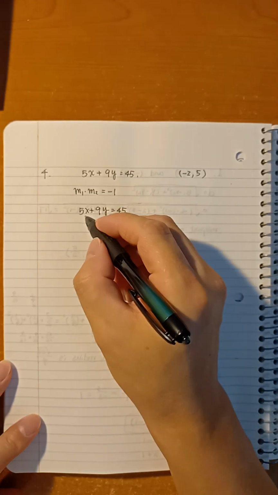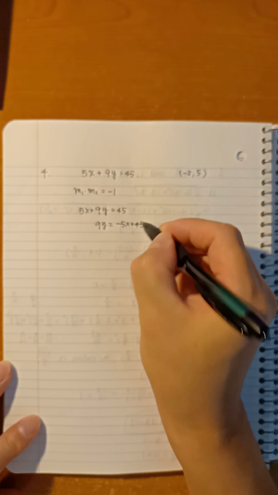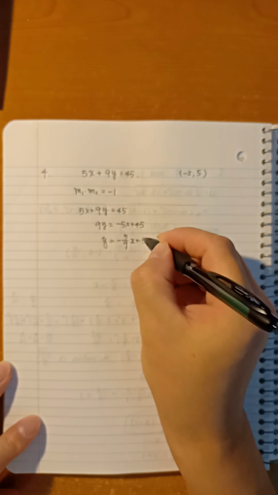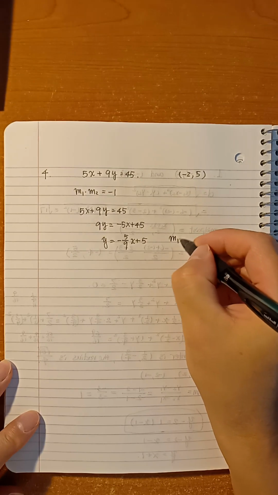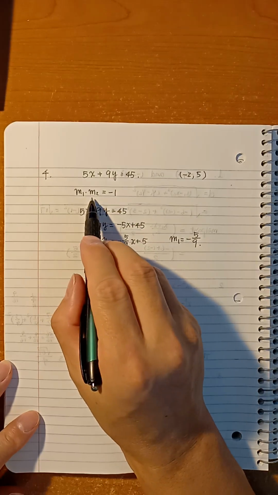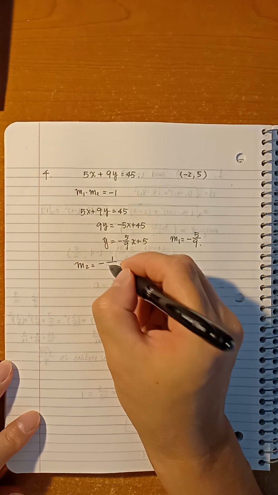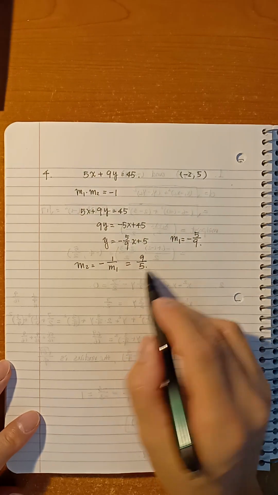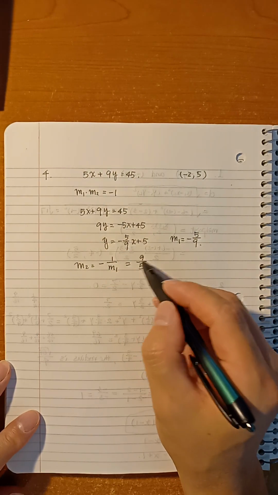Copy the equation and move 5x to the right side and divide the equation by 9. From this slope-intercept form, we get the first slope is 5 over 9. And with the first slope times the second slope equal to negative 1, the second slope is negative 1 over the first slope. It is 9 over 5. So the line perpendicular to this given line should have a slope of 9 over 5.